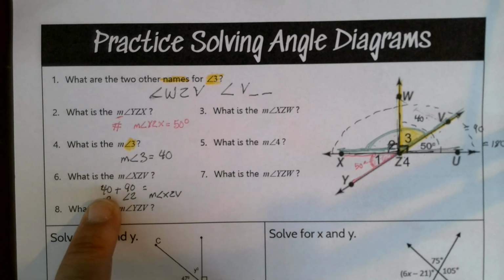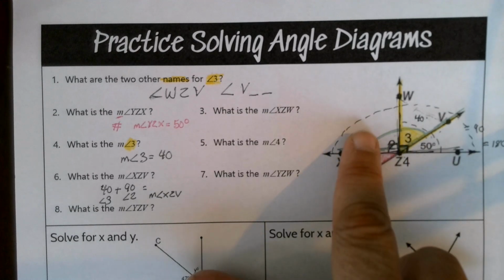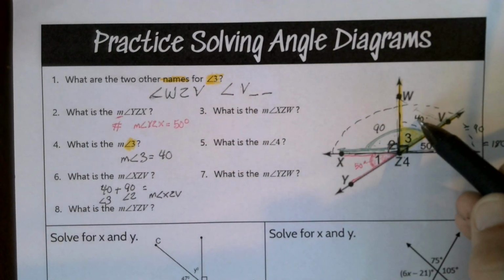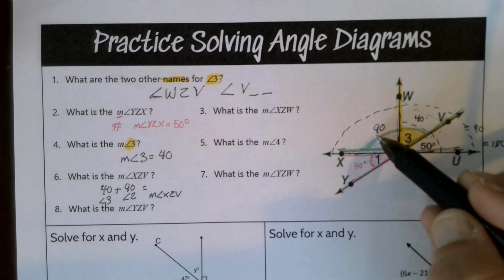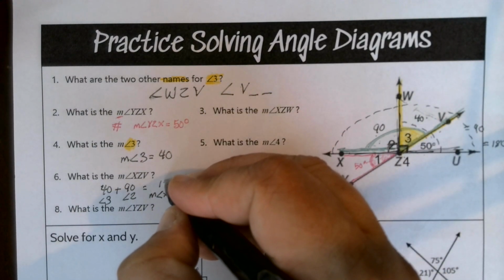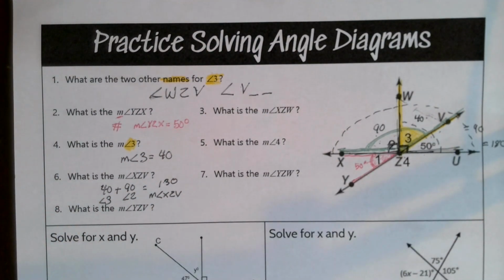So in order to figure them out, 40 plus 90 equals the part here, the 90 degrees that we have, plus the 40 degrees for angle 3. Right? It gives us 130 degrees altogether.